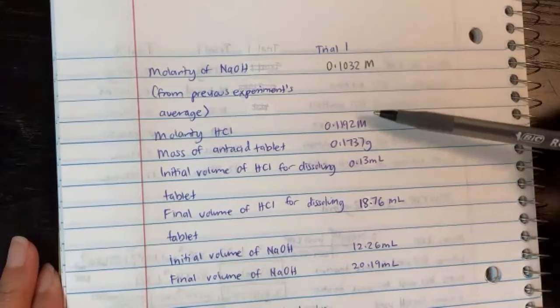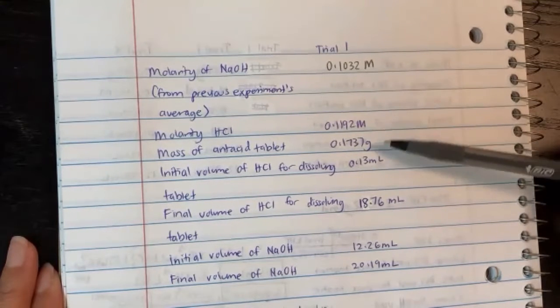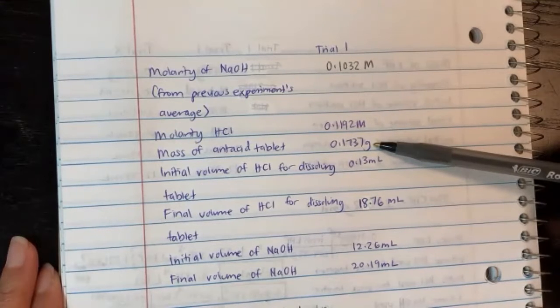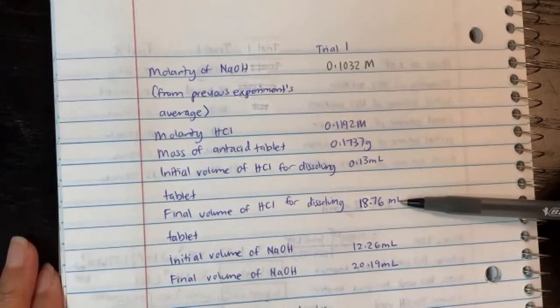All right, molarity of HCl is given, 0.1192 molarity. Mass of antacid that's used is 0.1737 grams. Initial volume of HCl to dissolve the tablet is 0.13 mL, and then you have 18.76 mL as the final volume.